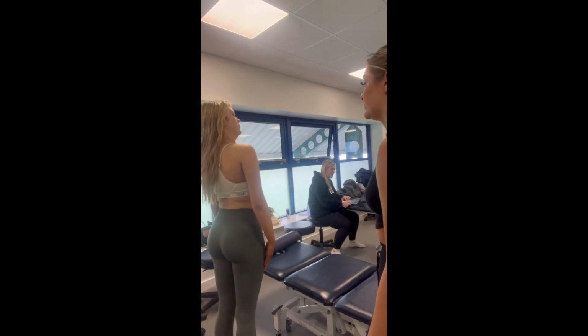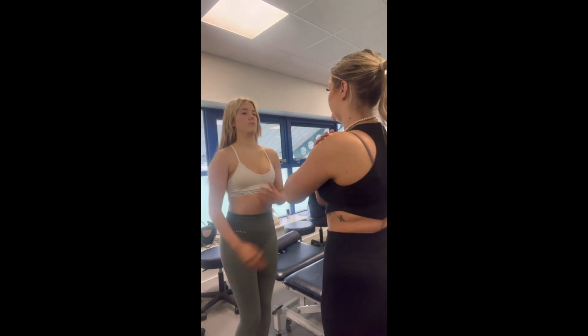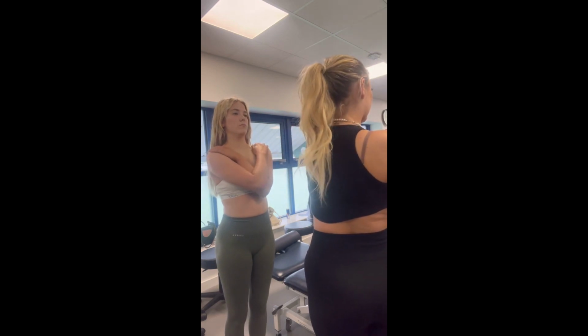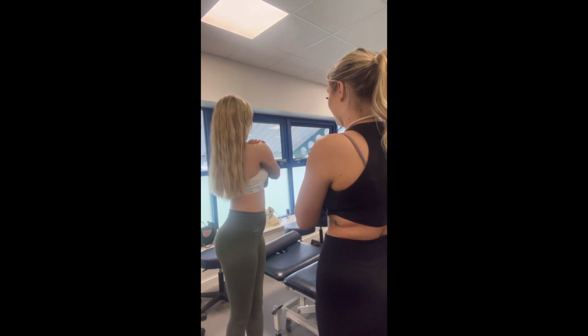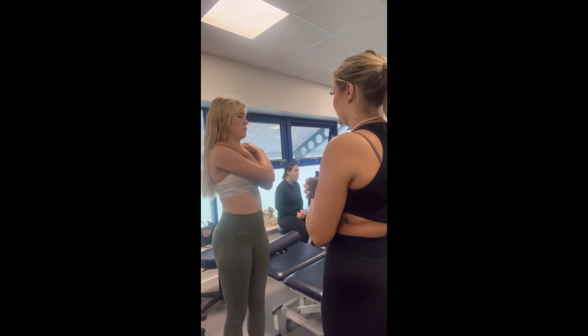Although the majority of the rotation comes from the thoracic spine, I'll be asking Dylan to twist as far back as she can on both sides of the body.